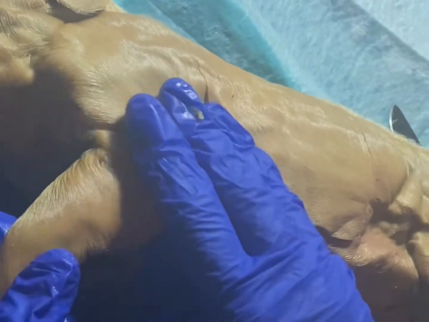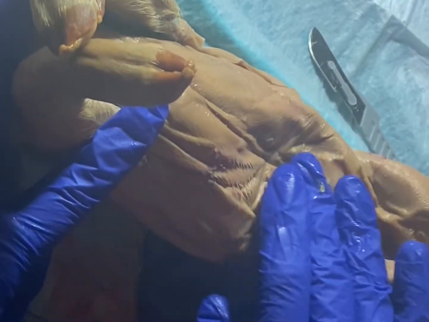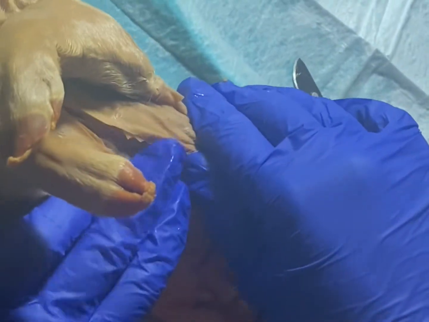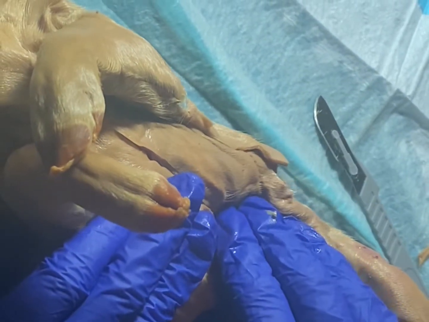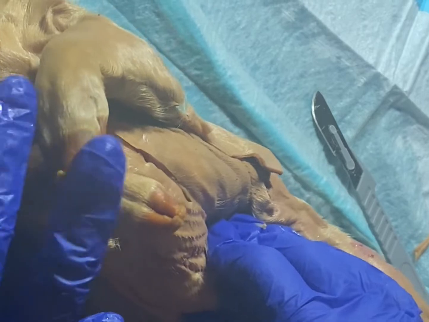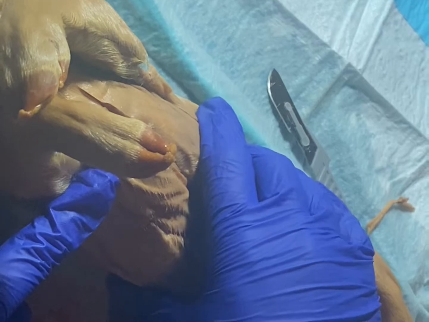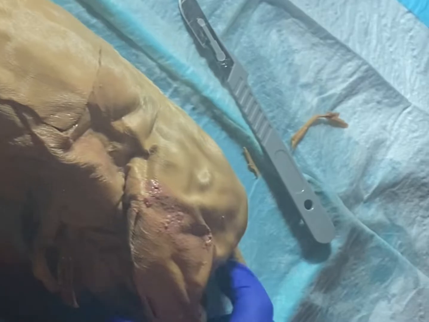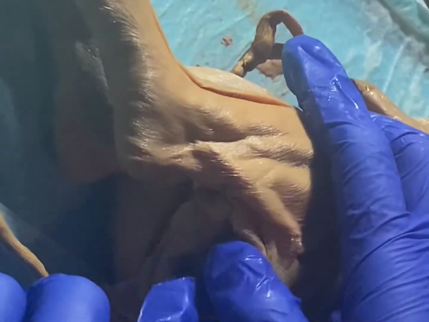We have the rectus abdominis, which is located on the underbelly of the pig, the underside right here. I wasn't able to visualize them very well. The skin is really tough through here, so we were unable to visualize that. Then we have the transverse abdominis, which is the outer abdominal muscles of the pig. And then we have the gluteus medius, which is the muscles in the back end of the pig.